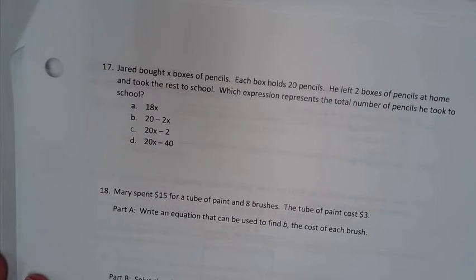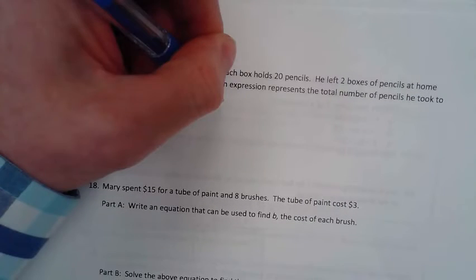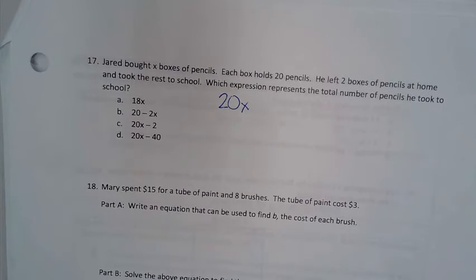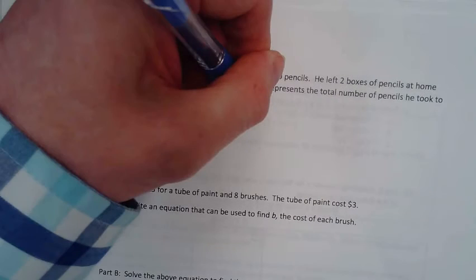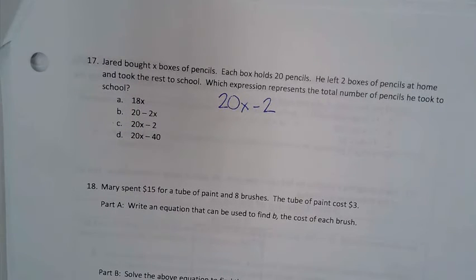Number 17. Jared bought X boxes of pencils. Each box holds 20 pencils. So if I want to figure out how many pencils he got, because eventually it is going to ask me the total number of pencils he took to school, I need to do 20 times X, or 20X. But it says he left 2 boxes of pencils at home. So I'm going to subtract out the 2. And it's really tempting to choose C right here, but that's not right.